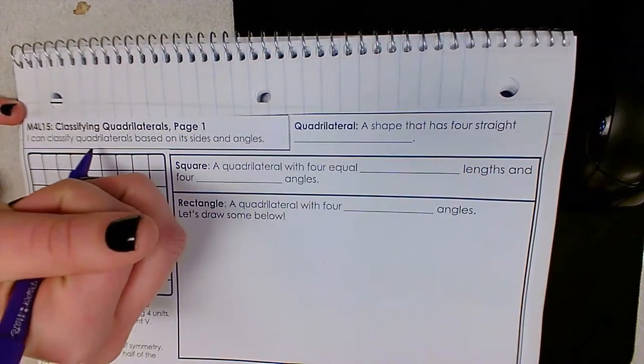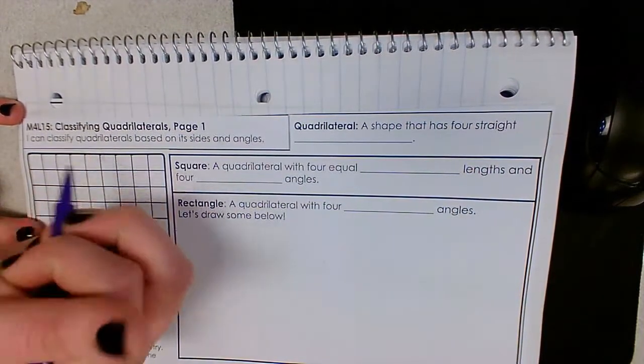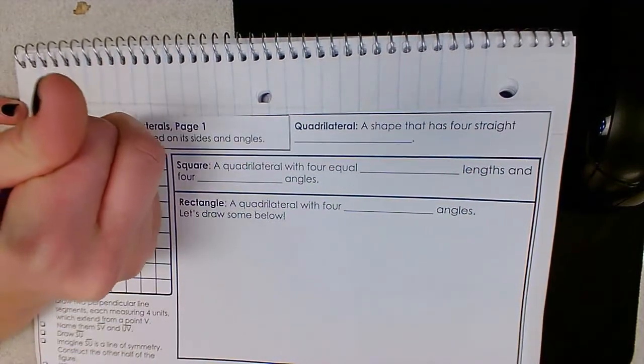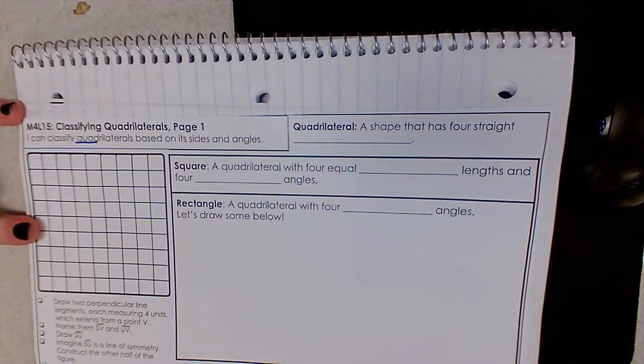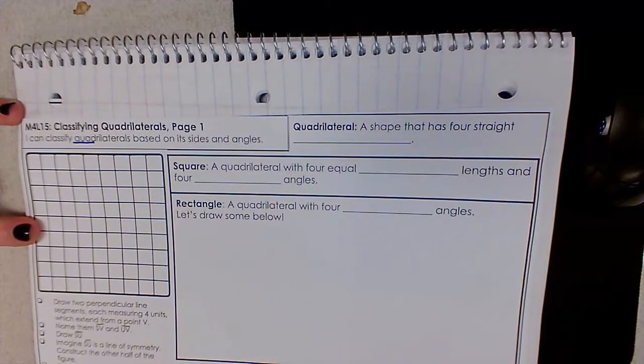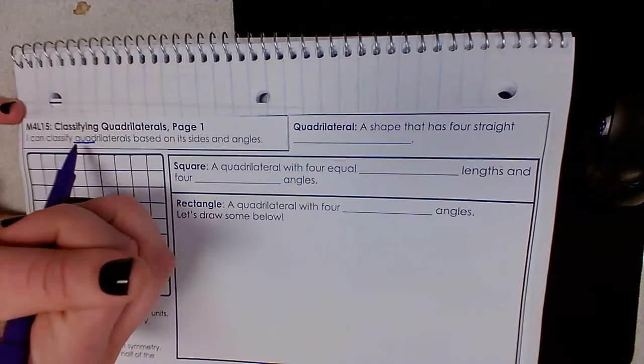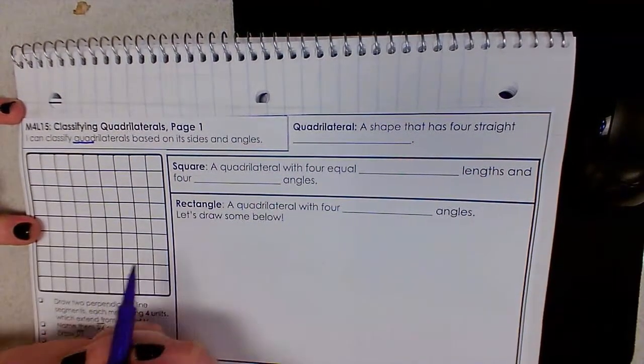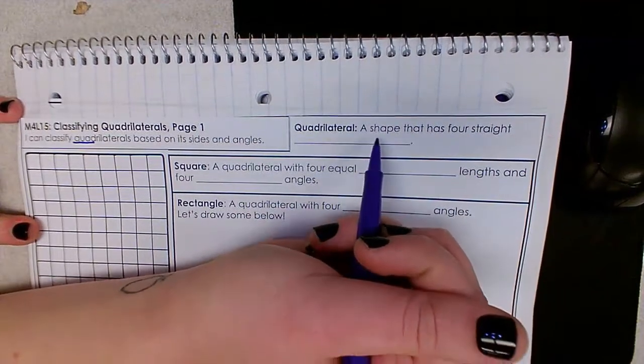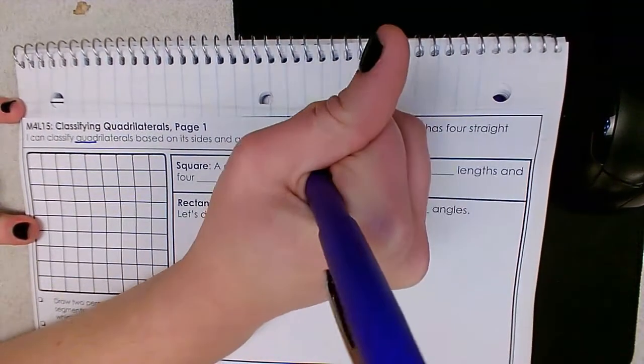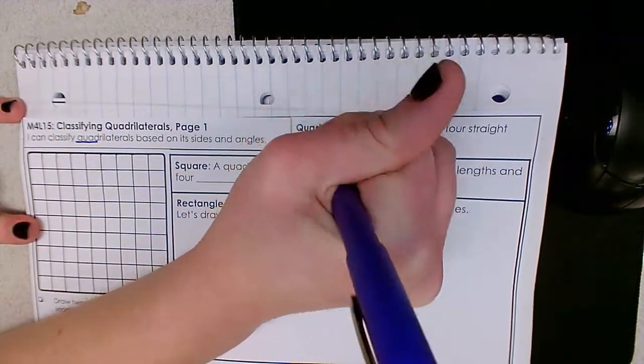A quadrilateral is a 4-sided shape. Focus on the quad in quadrilateral. Doesn't it remind you of quarters? Like there are 4 quarters in a dollar, or 4 quarts in a gallon, or 4 quarters in a football game? These letters are a cue for the number 4. So a quadrilateral is a shape that has 4 straight lines.